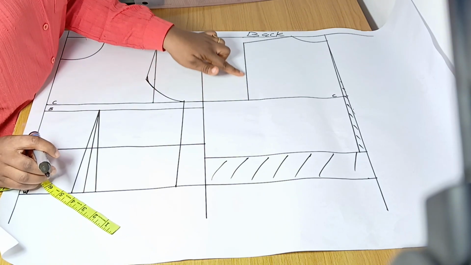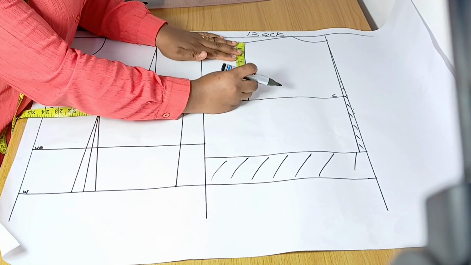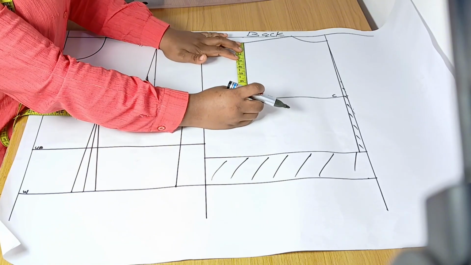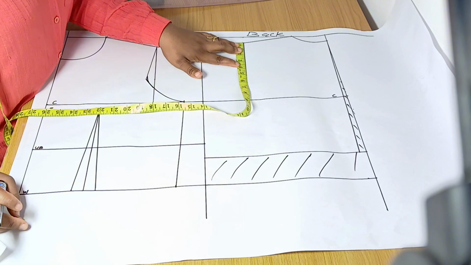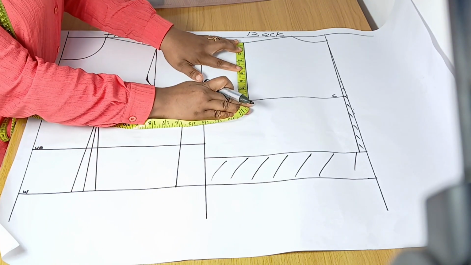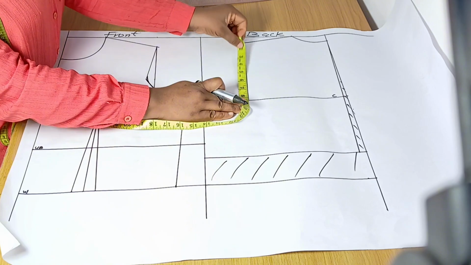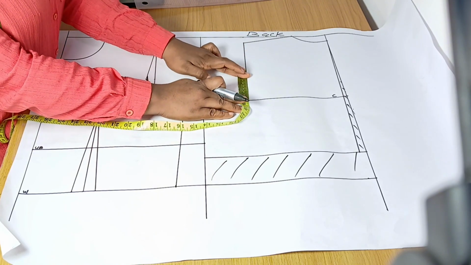So another thing we are going to do is to come up just like you did in the front. So the back is a little bit different from the front. At the back, we are going to be measuring what we have here. Then we divide it by 2. So my own is 8 inches. I'm going to divide it by 2 and it will give me 4 inches. But I like doing it with my tape. I don't like measuring it.